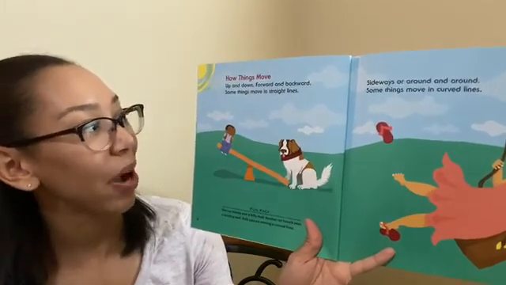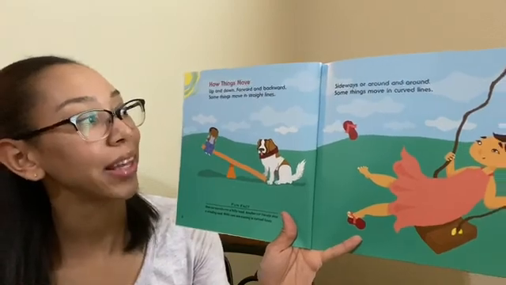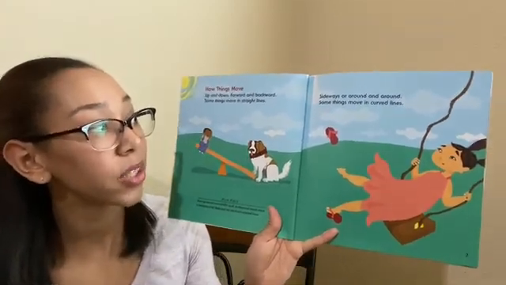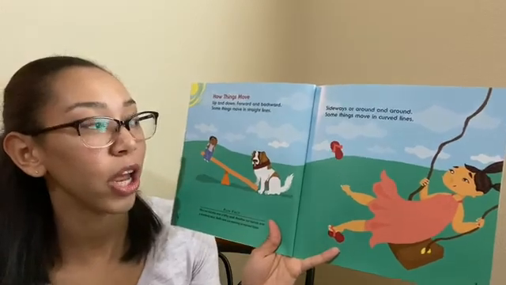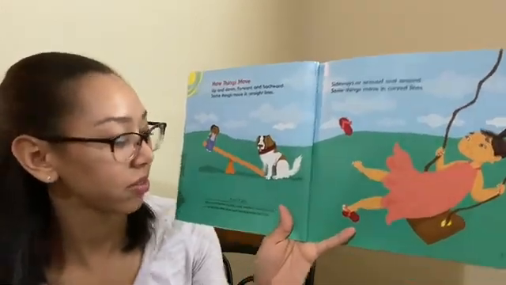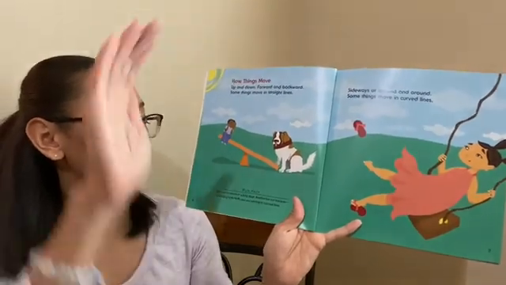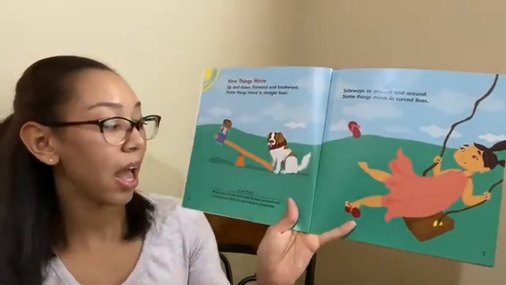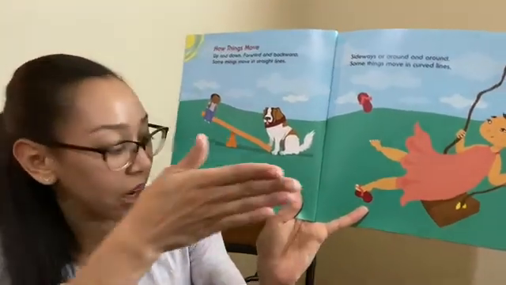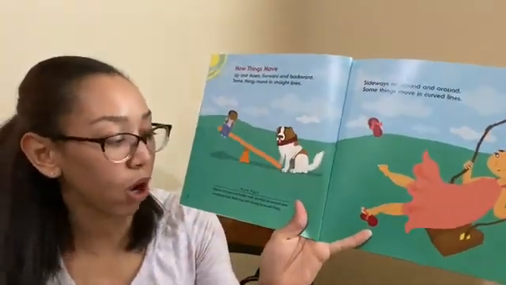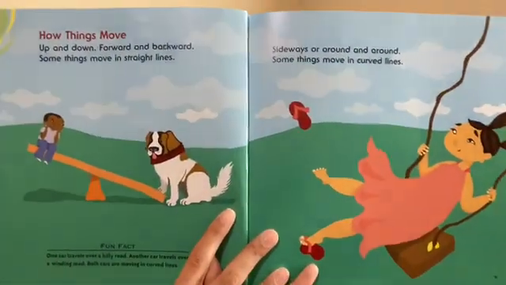How things move. Up and down, forward and backward. Some things move in straight lines, sideways or around and around. Some things move in curved lines. Fun fact, one car travels over a hilly road. Another car travels over a winding road. Both cars are moving in curved lines.